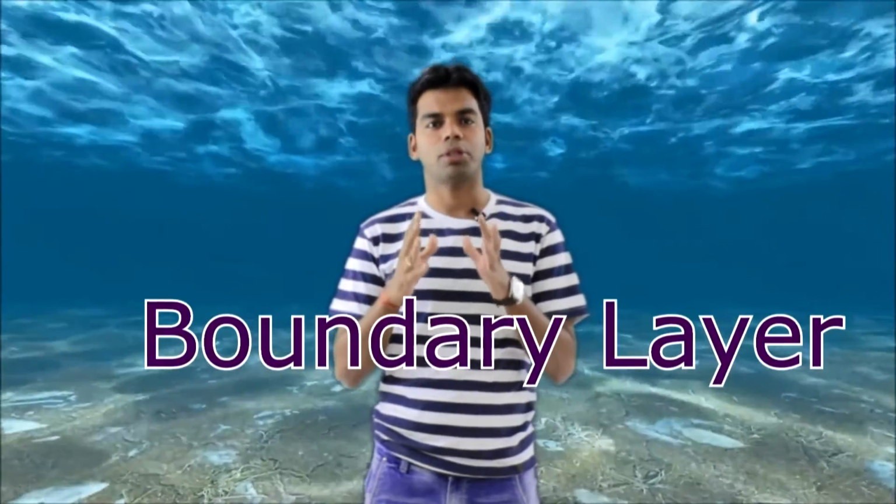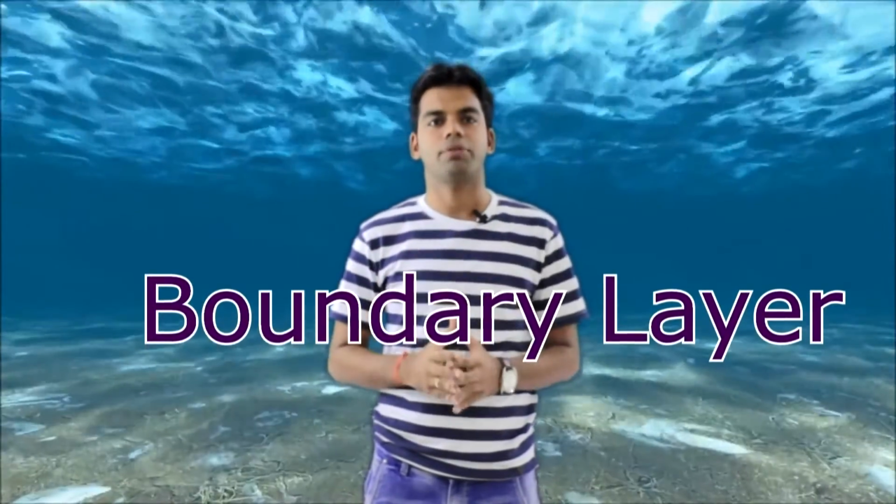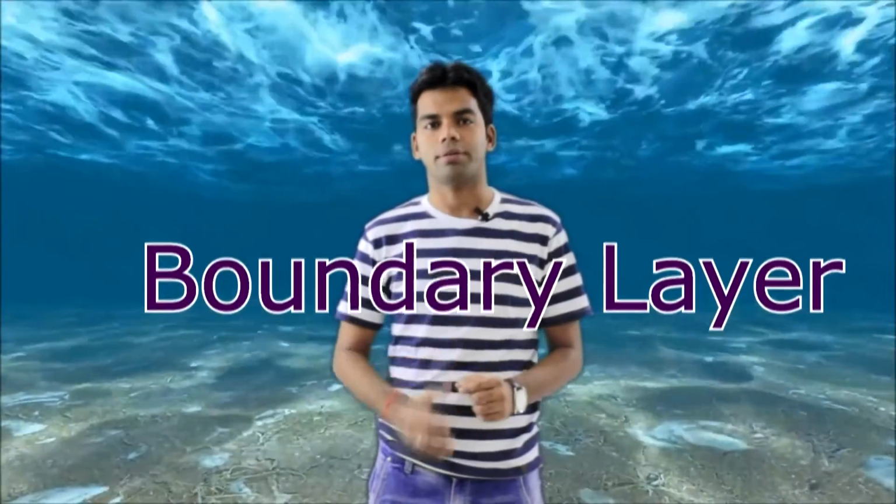Whenever a fluid flows past a body, or when a body moves through a fluid, there is a resistance offered by the fluid on the body, and this is basically because of the formation of the boundary layer. So in this particular unit we are going to study this boundary layer.